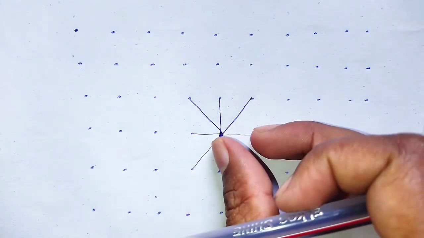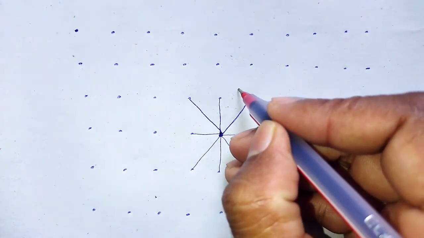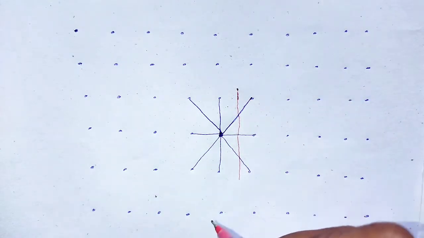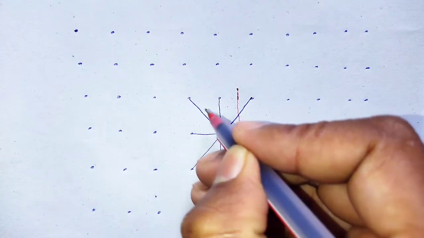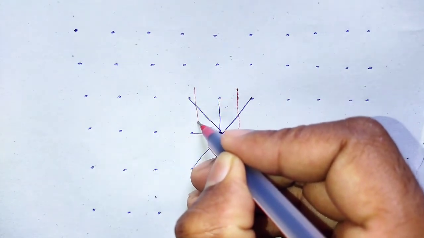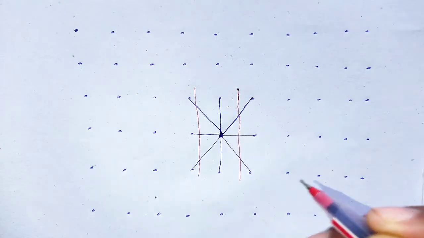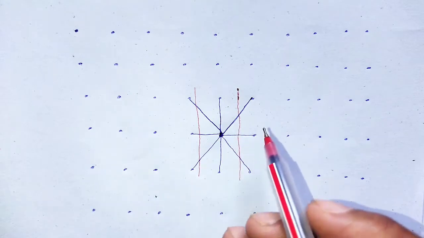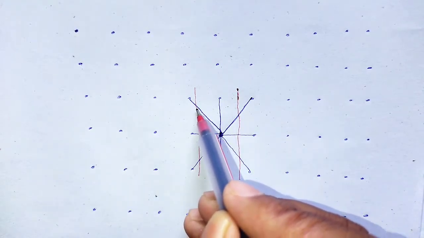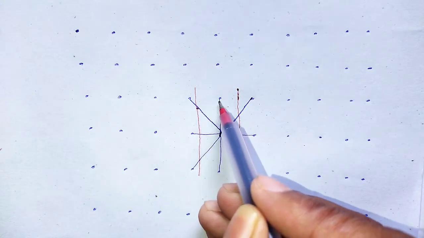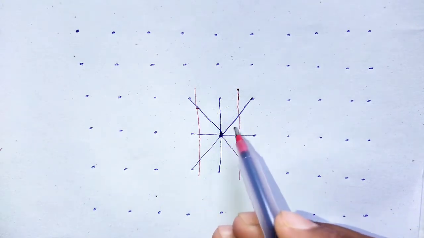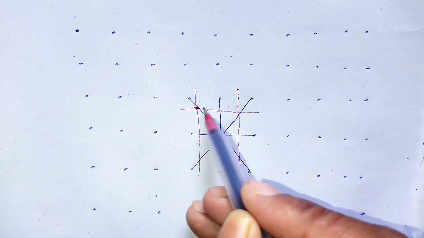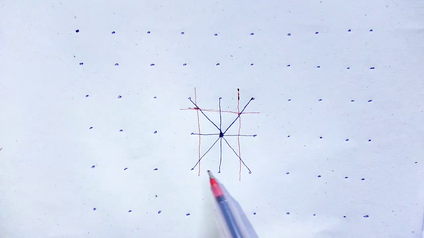The perpendicular bisector of this line, perpendicular bisector of that line, and these perpendicular bisectors, then join the perpendicular bisector of this line, perpendicular bisector of that line.